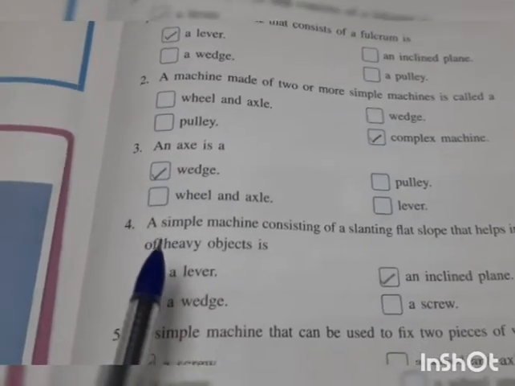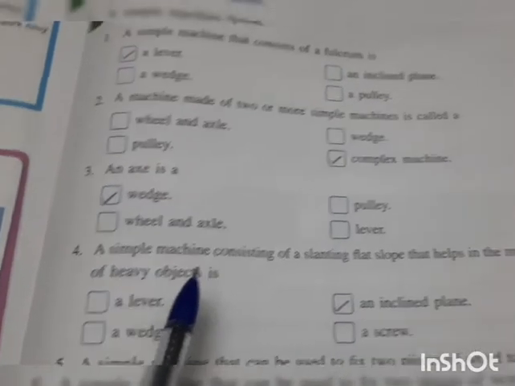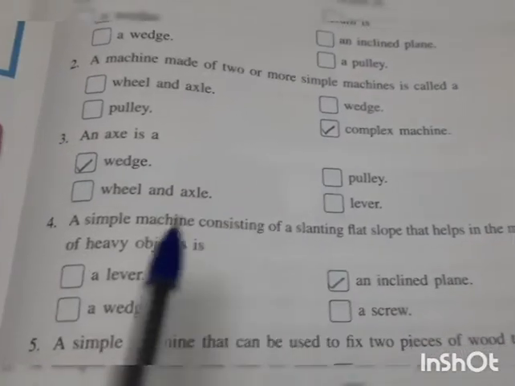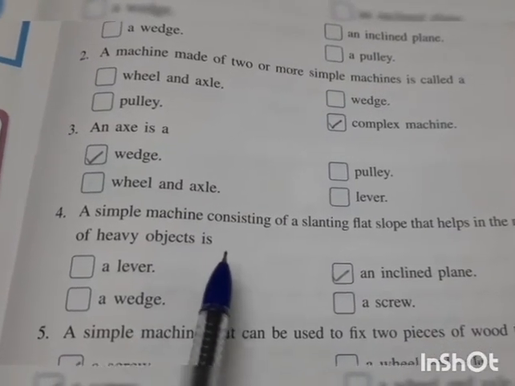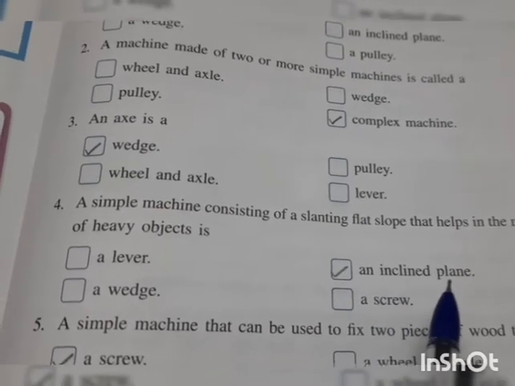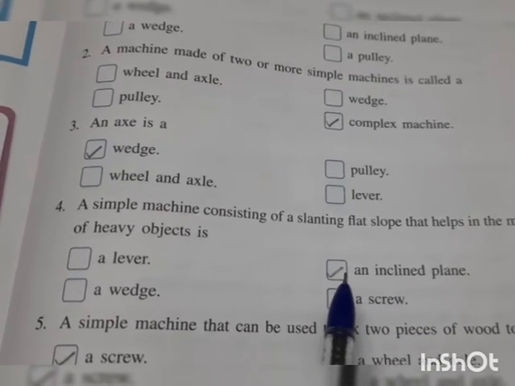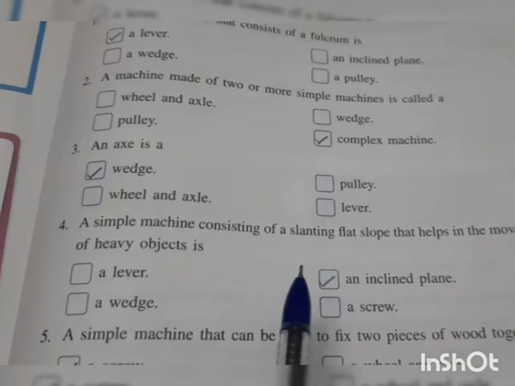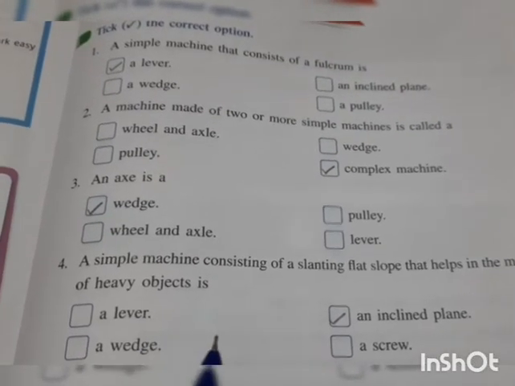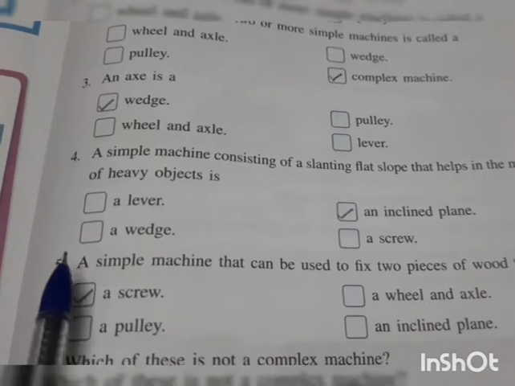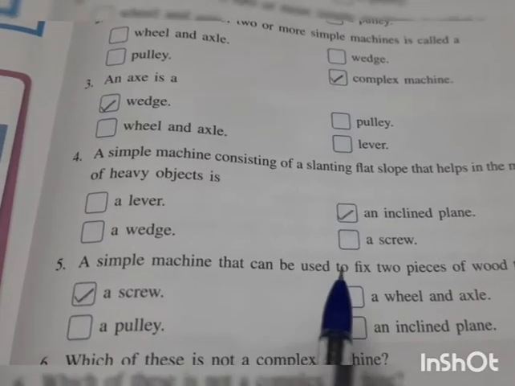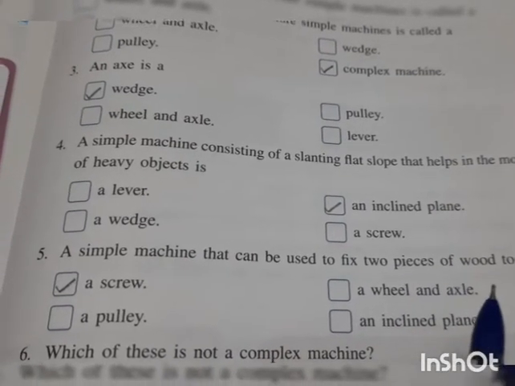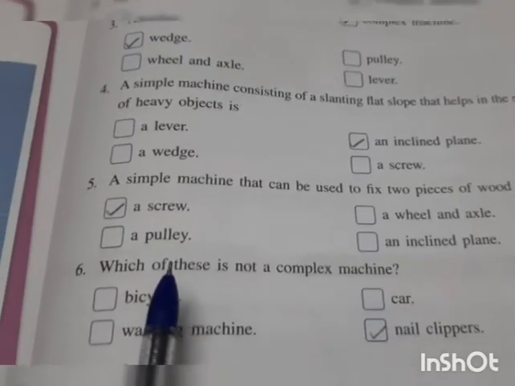Then the fourth one, a simple machine consisting of a slanting flat slope that helps in the movement of heavy objects is an inclined plane. The correct option is an inclined plane, which has the slanting flat slope that helps in the movement of heavy objects. Come to the next. A simple machine that can be used to fix two pieces of wood together is a screw. Yes. Then question number 6.